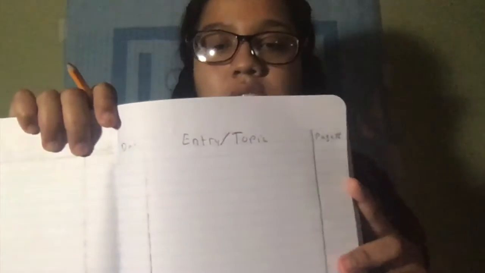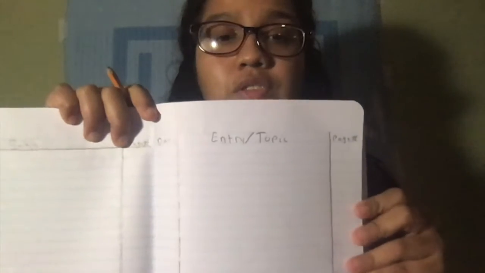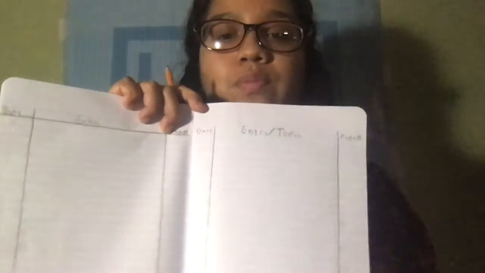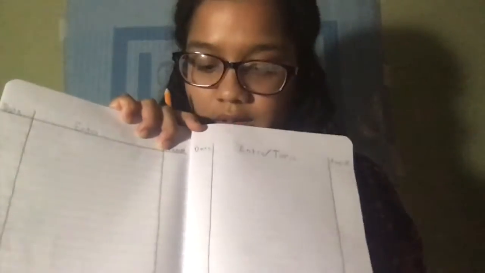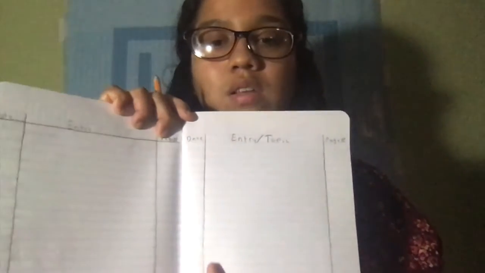You want to write that on the very first line, just like that. Date, entry, topic, page number. You can see how usually there's that red line right here. That's where you want to draw the first line down to separate the column, and then the same on this side.